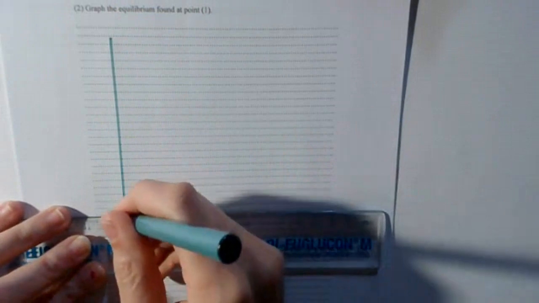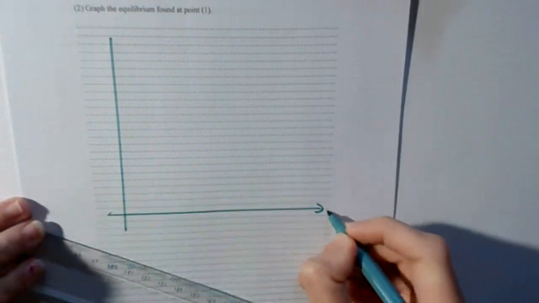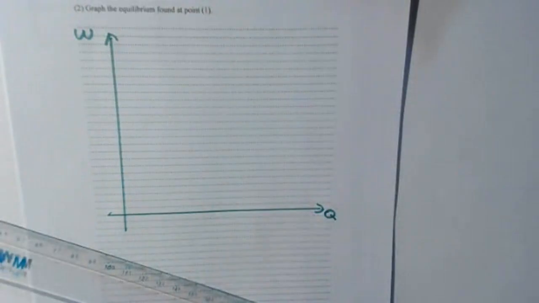Okay, so let's graph this equilibrium. We graph it together. So here you put Q, the number of workers, and here you put the wage.